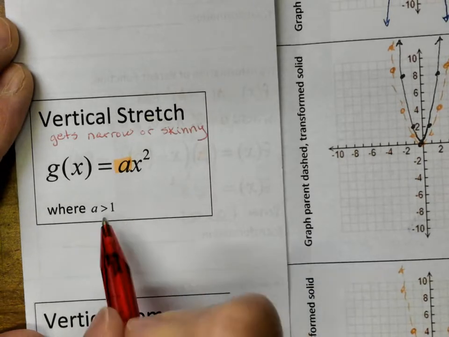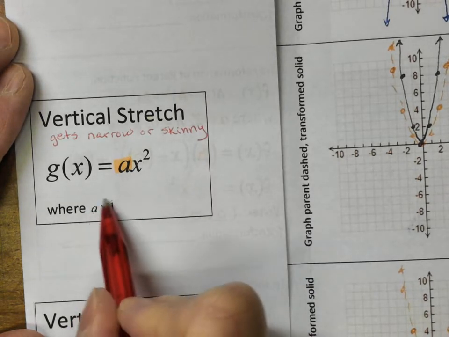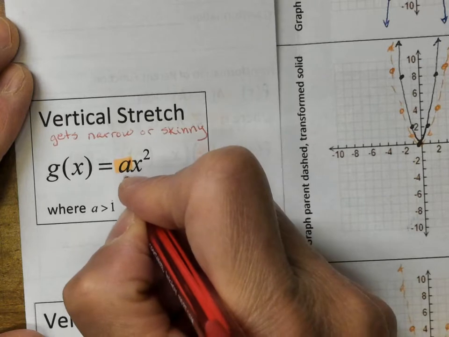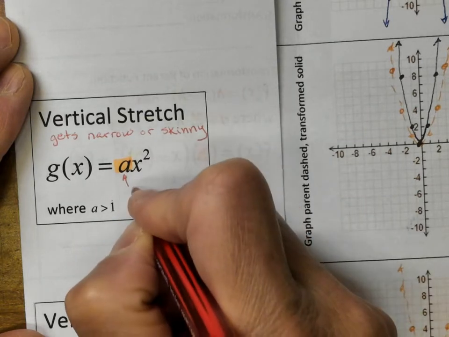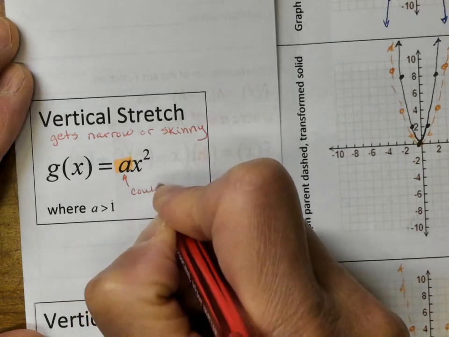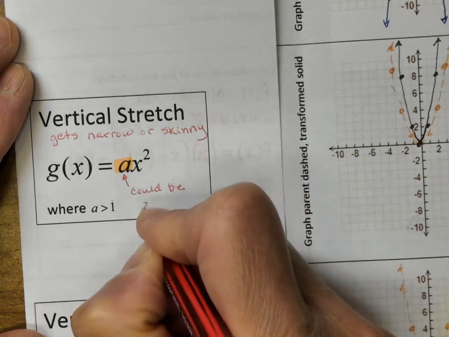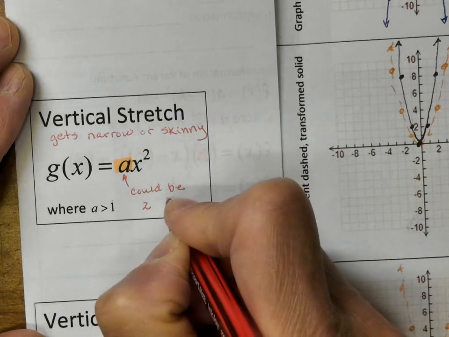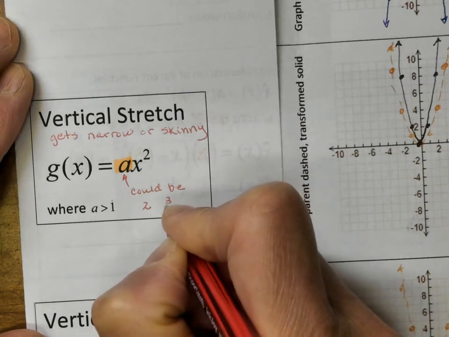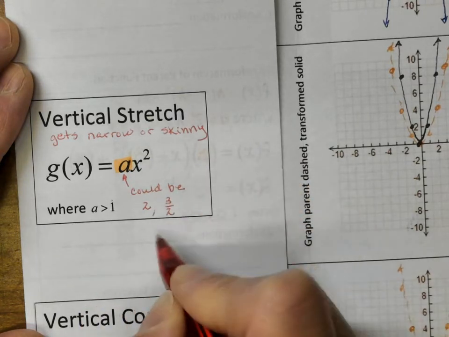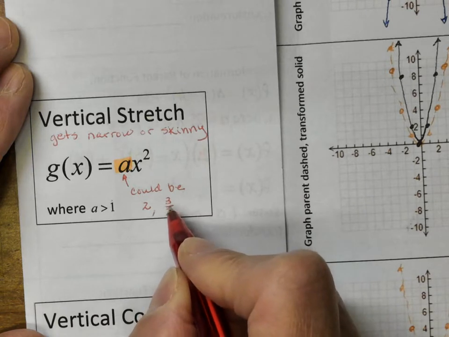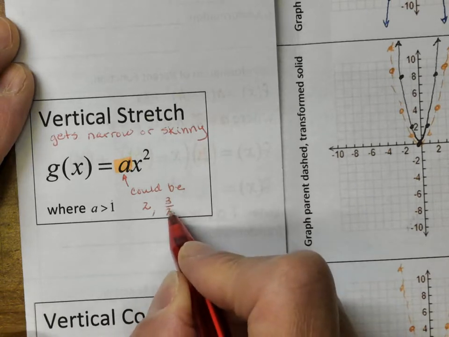And that's when a is bigger than 1. So this here could be 2, but it could also be a fraction like 3/2, because 3/2 is 1 and 1/2, so that's bigger than 1.